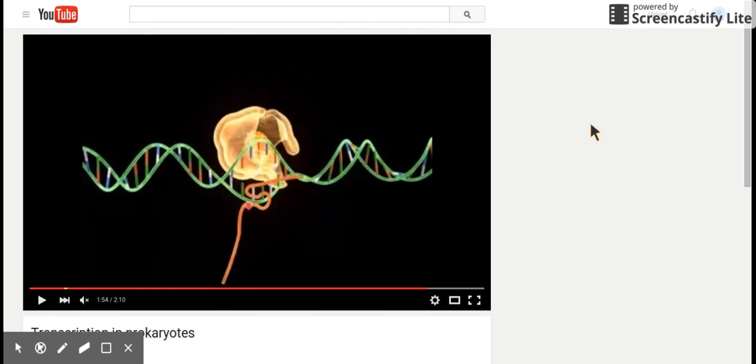So again, what you're seeing here is termination. It reaches a stop codon. Sometimes the Rho factor has to come in and help discontinue this whole thing, and then it comes to a complete stop. And now we'll move on to the differences between eukaryotic and prokaryotic transcription.